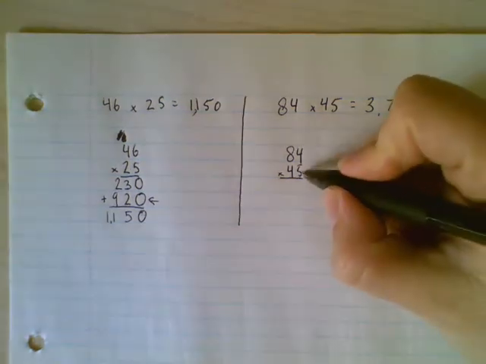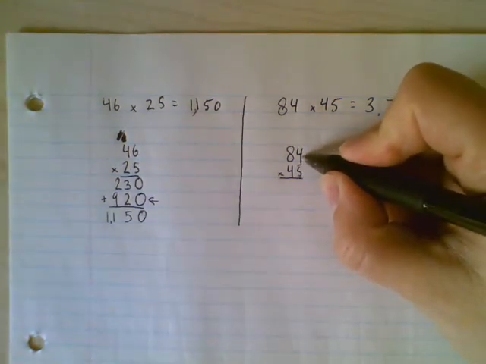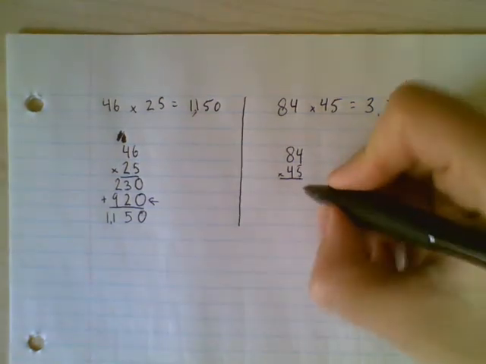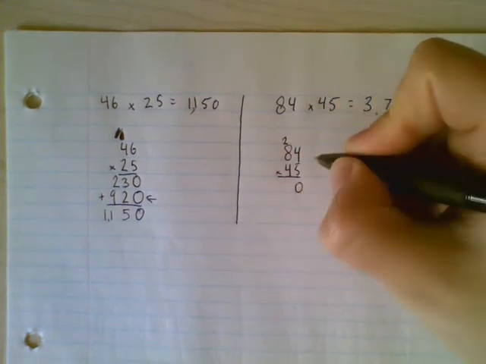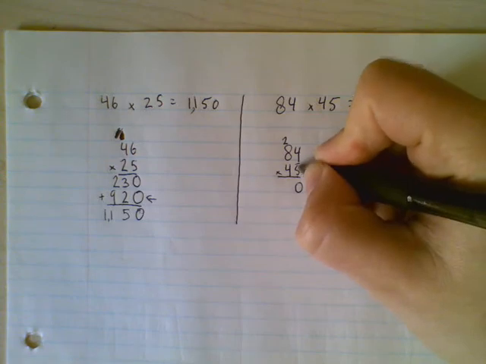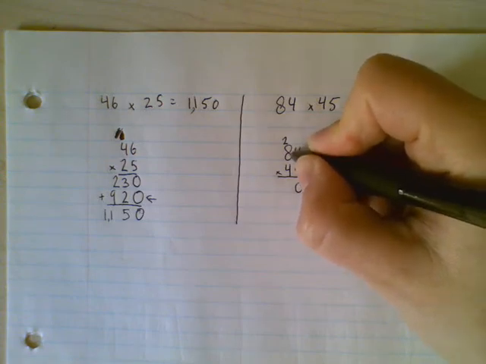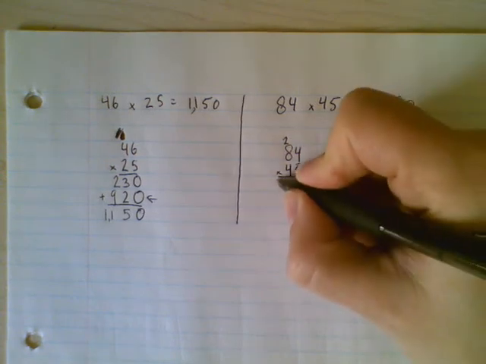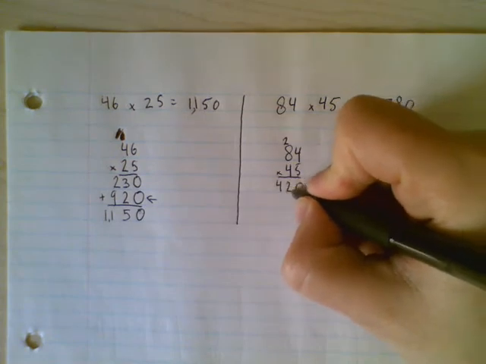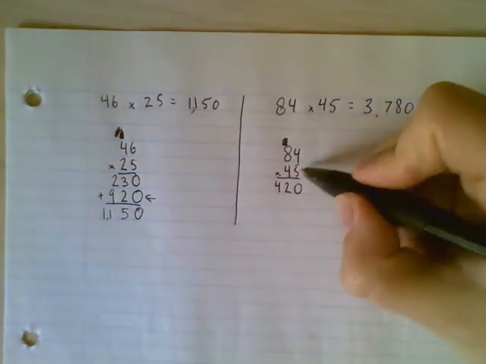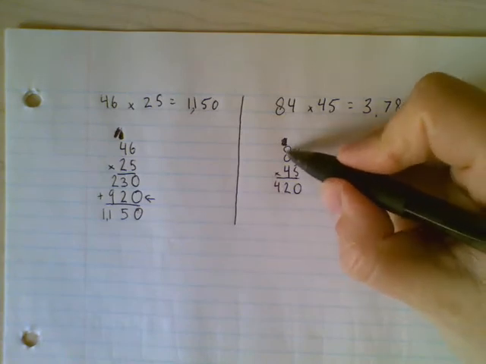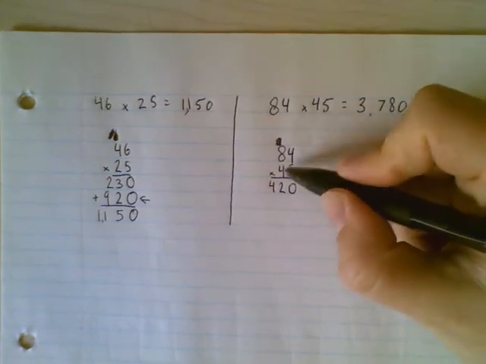And I'm going to do 5 times 4, which is 20. I'm going to put my 0 here and my 2 on top of the 8. 5 times 8 is 40, plus 2 is 42. So I have 420, and I use that 2, so I get rid of it. I'm done with the 5 because I have nothing else up here to multiply, so I move to the next digit.